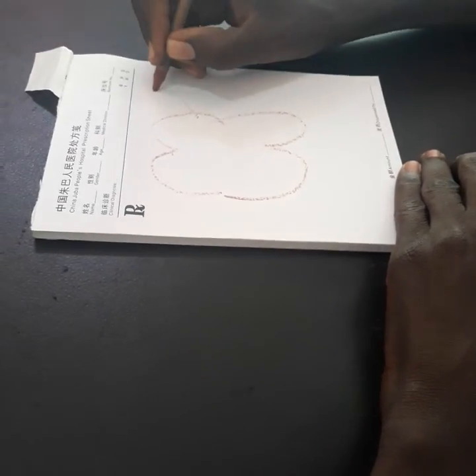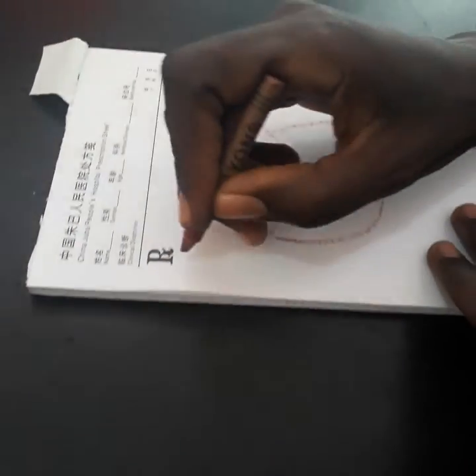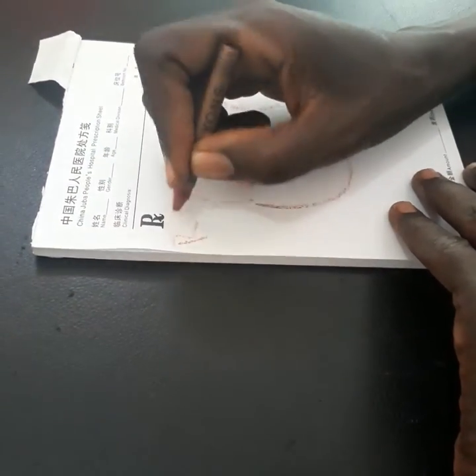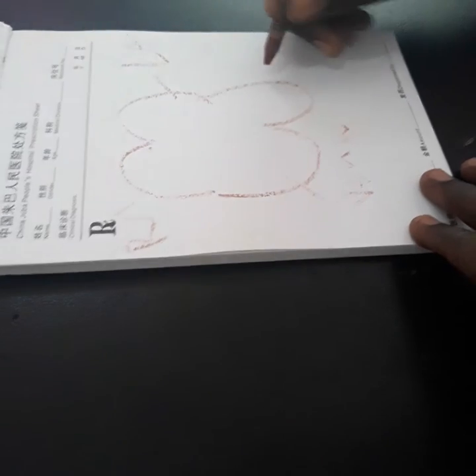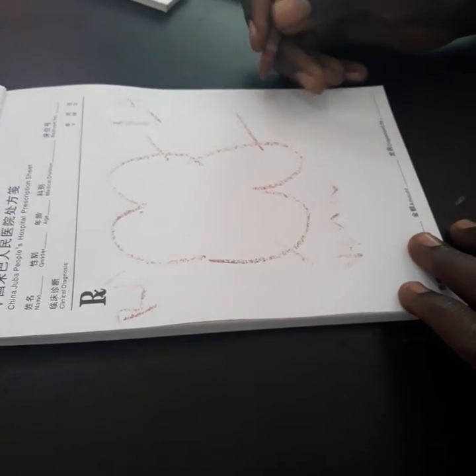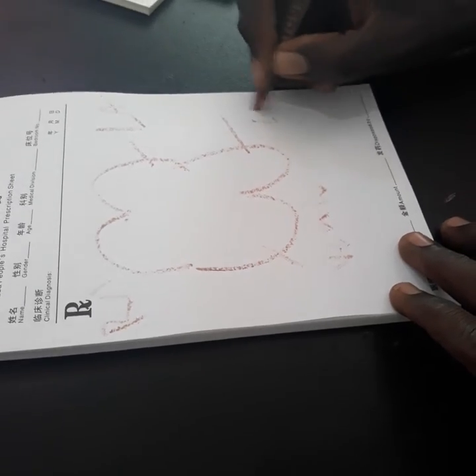Looks like that. This is the left atrium, and this is the right atrium, and this is the right ventricle, and this is the left ventricle.